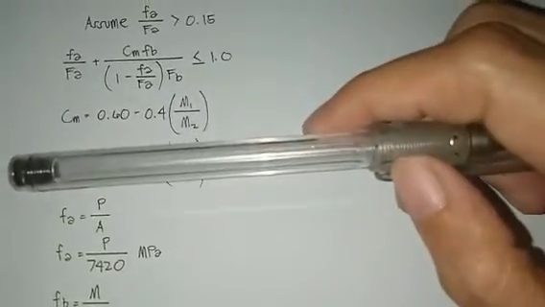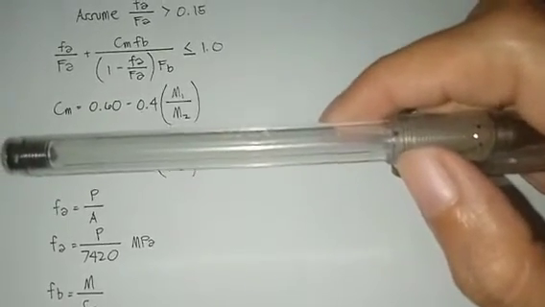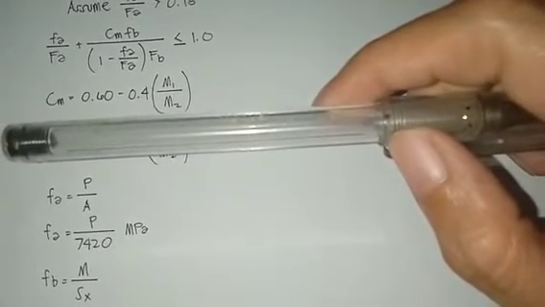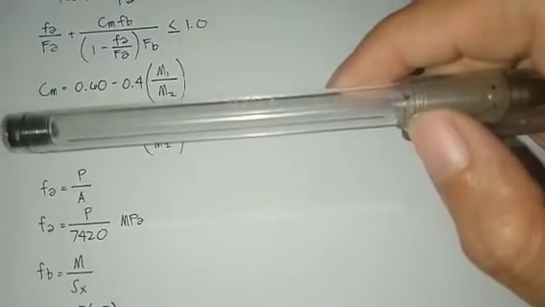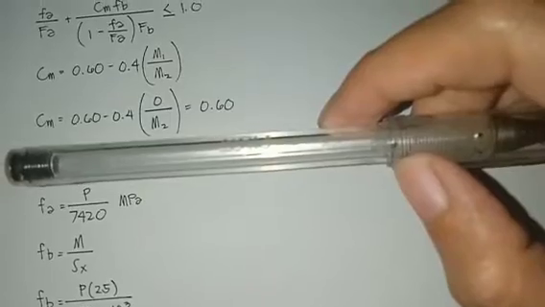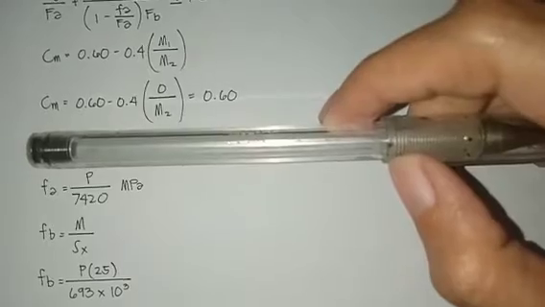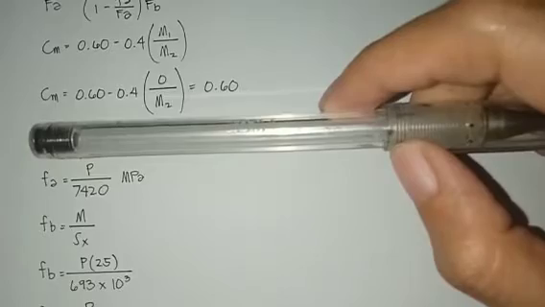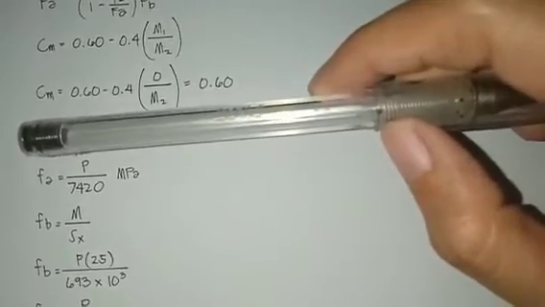So Cm, kay wala man gihatag Cm, so Cm is equal to 0.60 minus 0.4 times m sub 1 over m sub 2. So since m1 is 0, so 0.60 minus 0.4 times 0 over m2. So atong Cm is 0.60. So ikuha na ang fa.